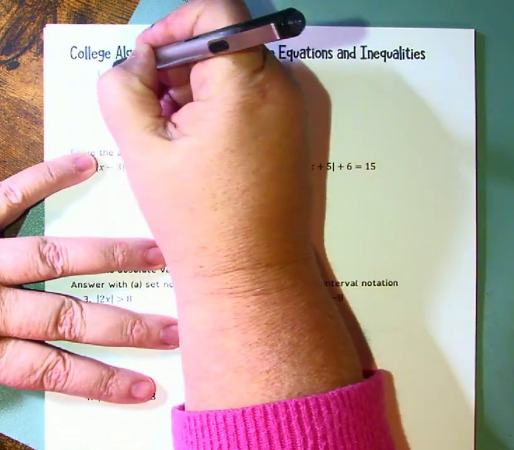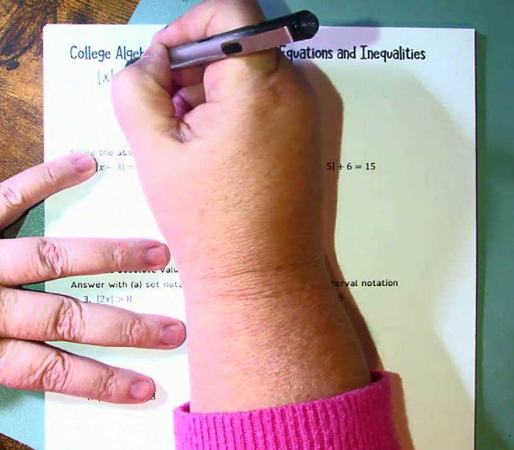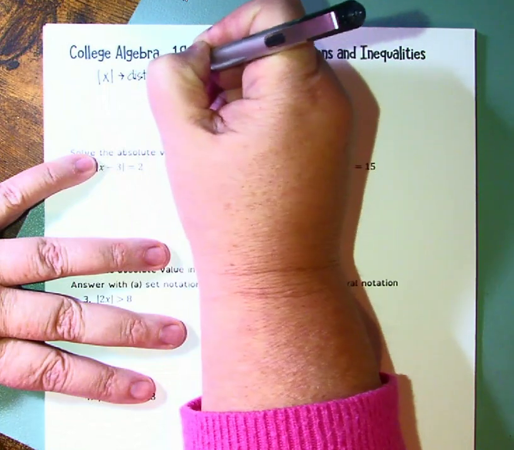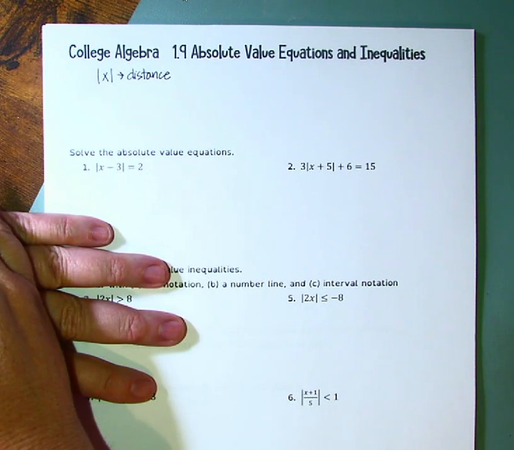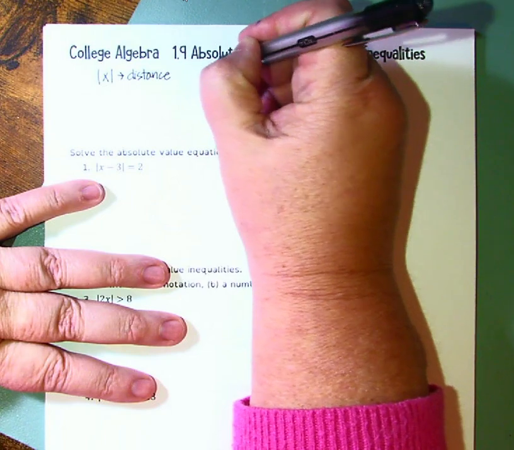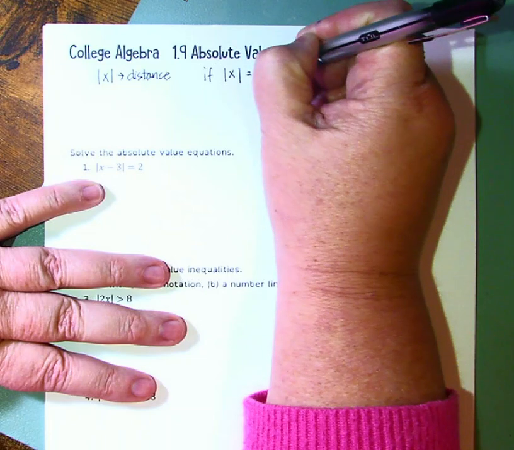Now, the absolute value of any number is the distance. So absolute value is always a positive number. We're always looking for an absolute value. It is neither positive nor negative. It's technically without sign.